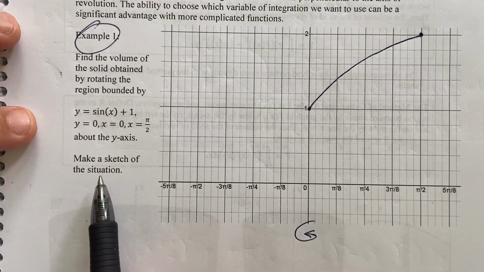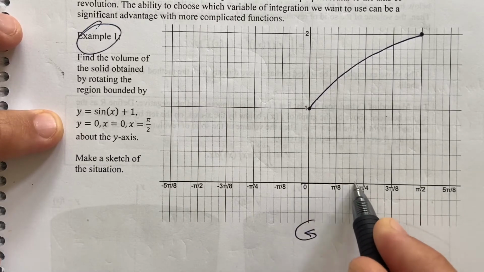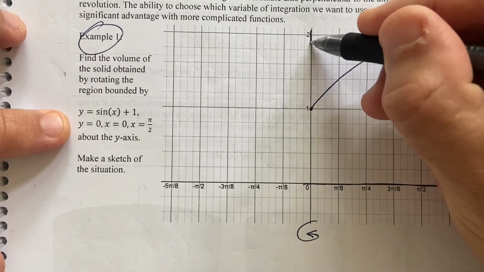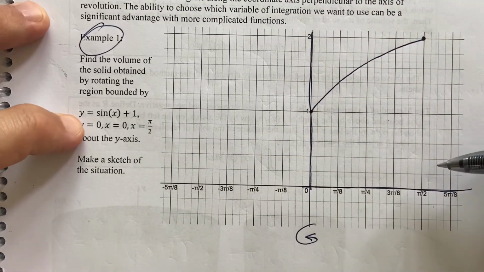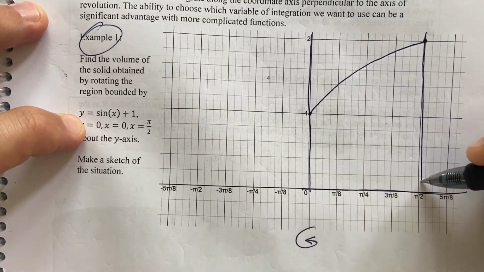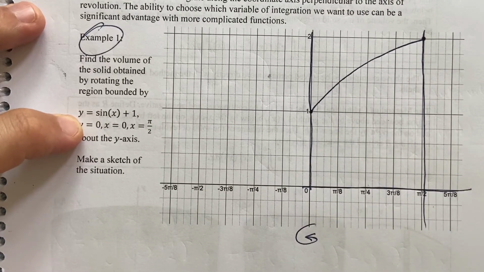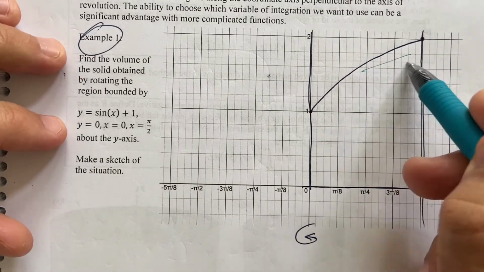And then I would also have y equals 0, this part of the axis. x equals 0. And then x equals pi over 2. So within these four boundaries, we have this region that's defined.